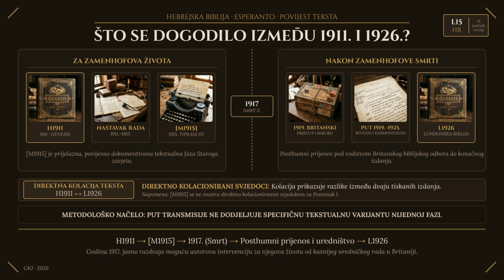What happened between 1911 and 1926? Following Zamenhof's death in 1917, the work underwent post-mortem revisions under the guidance of the British and Foreign Bible Society. This period separates the author's original work from later editorial interventions.